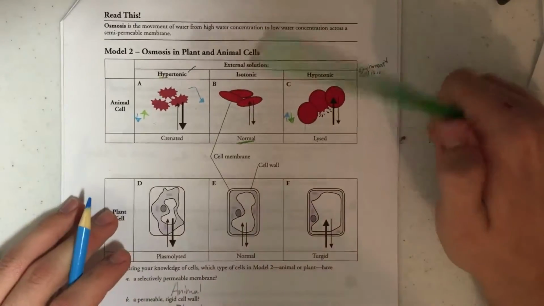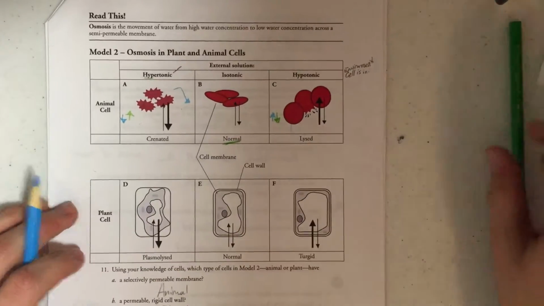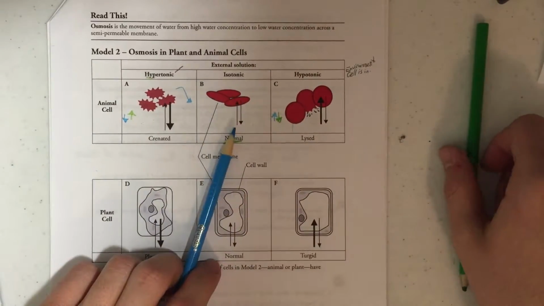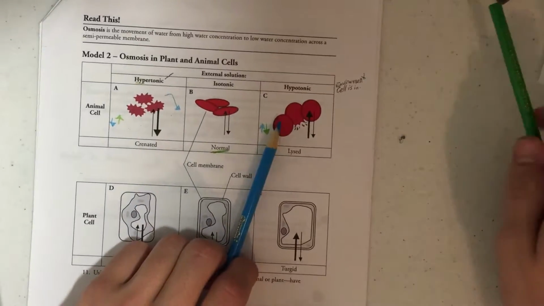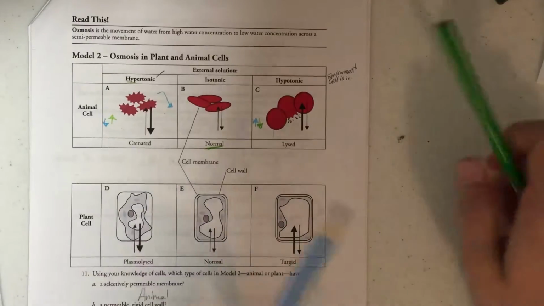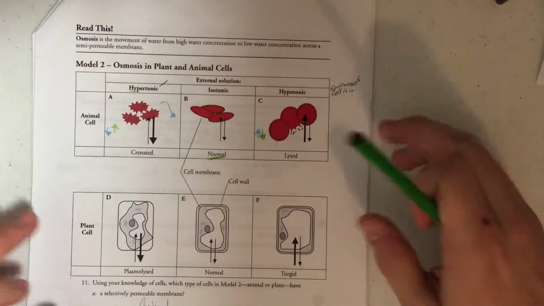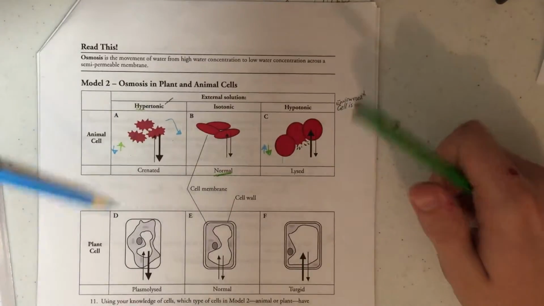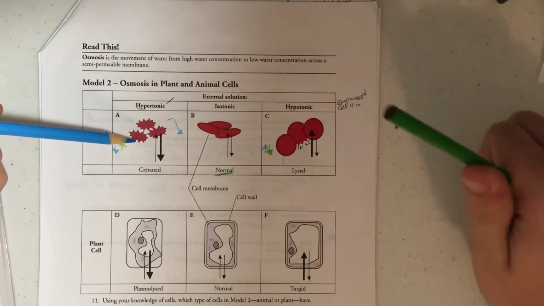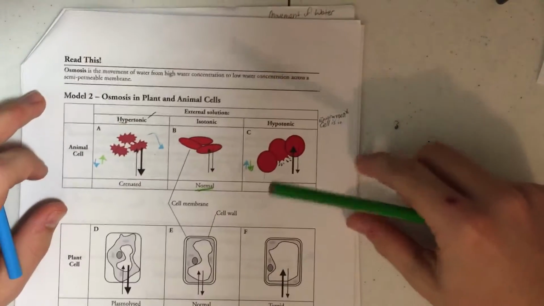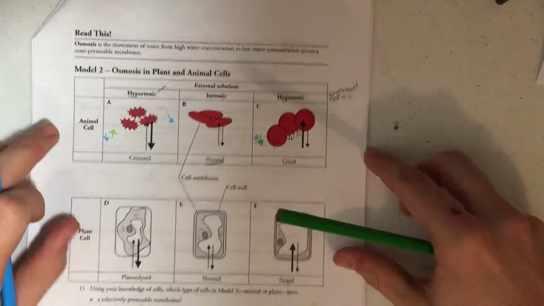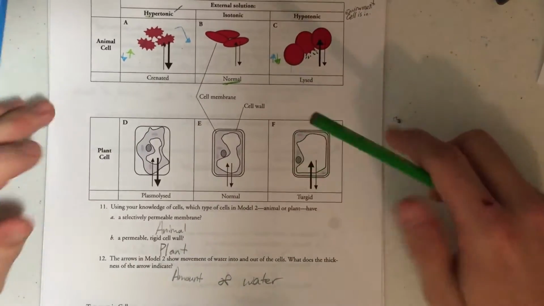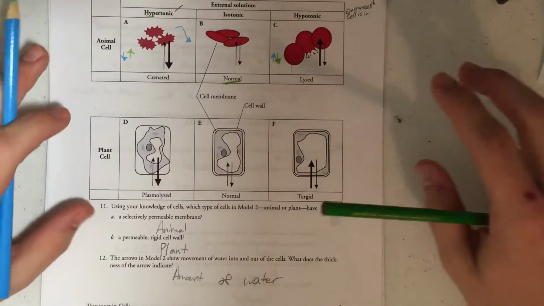So now we're going to learn just some terms. Once again, iso is the same in and out. Hyper is high solute outside the cell. Hypo, low solute outside the cell. Okay, so now some words. For animal cells, crenate is when they are going to shrink or shrivel. Lyse is when they're going to fill and burst and explode. And then plant cells are a little different.